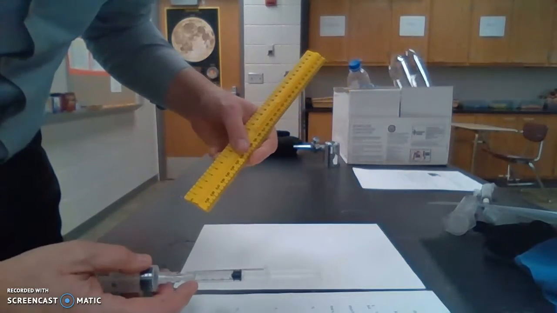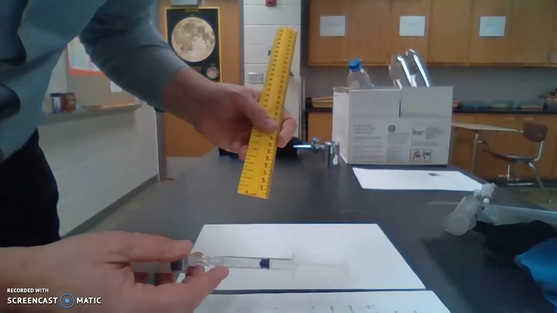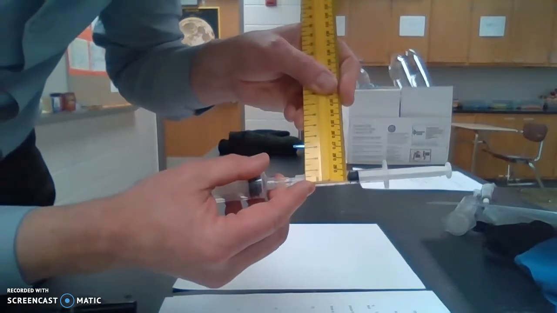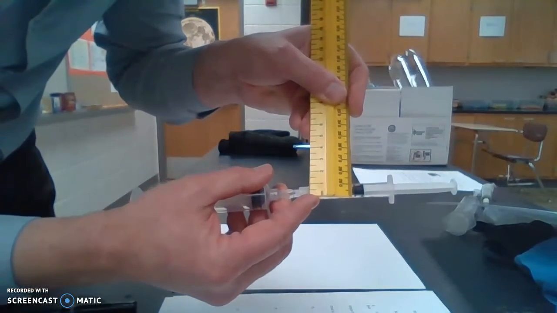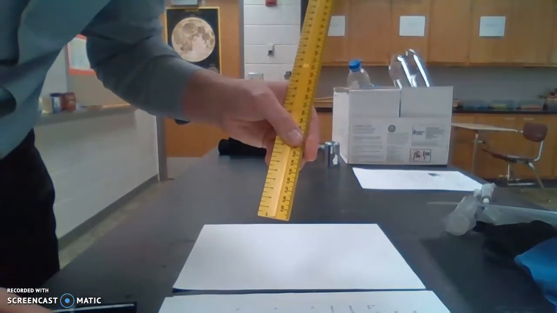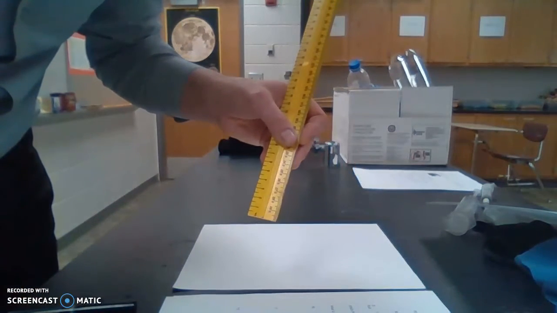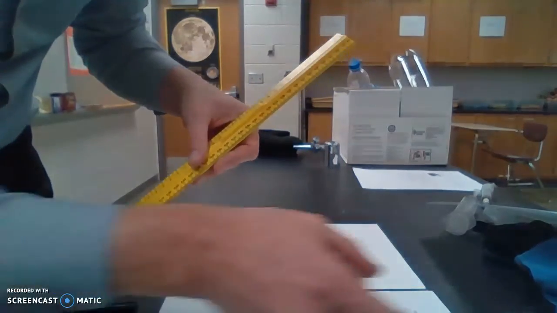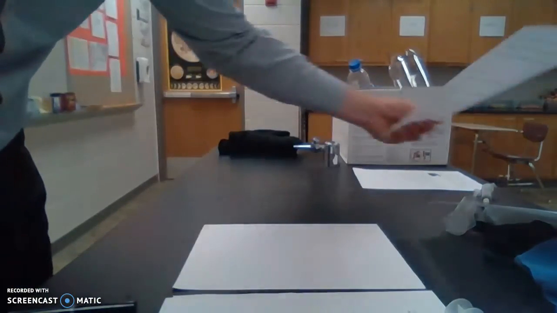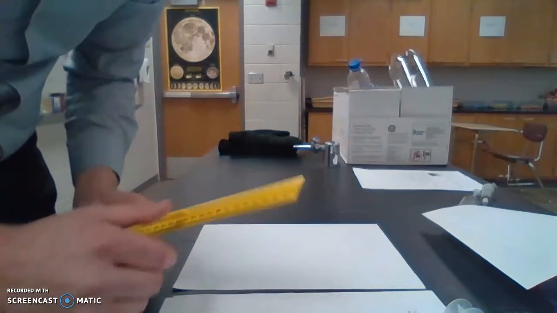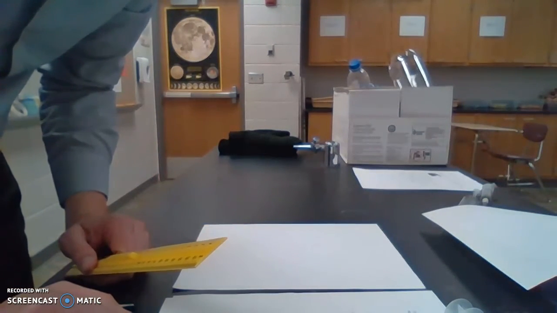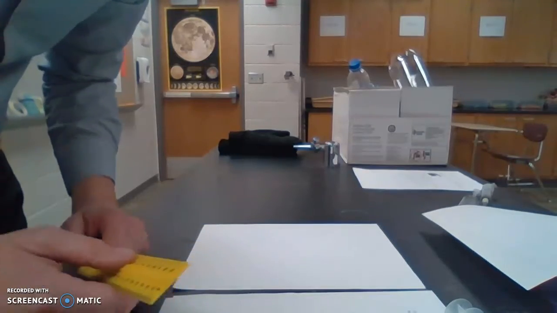On number 11, what's the cross-sectional area of the small syringe? Well, the diameter here is about 1. That means that the radius is 0.5. So you're going to use 0.5 centimeters to help you calculate number 11. And you should be able to figure out 10 and 12 what that answer is. And based upon Pascal's principle, you should be able to calculate number 13.